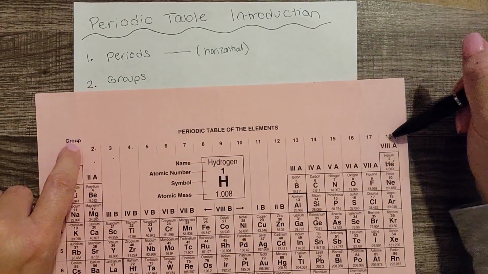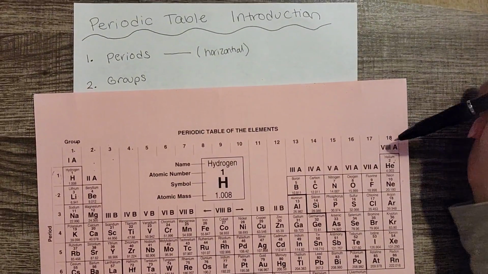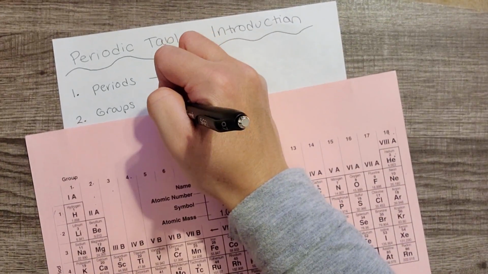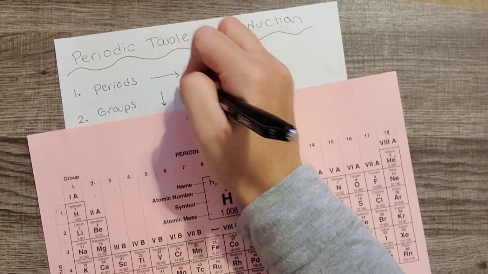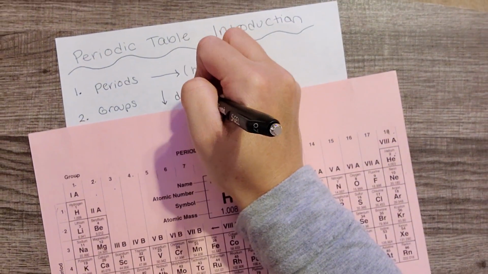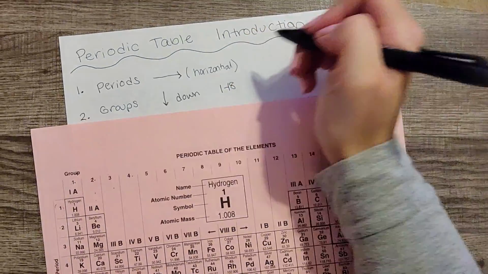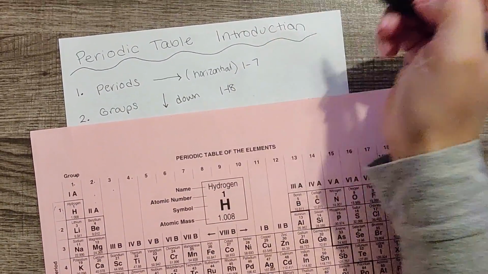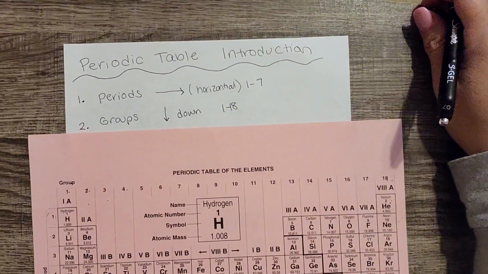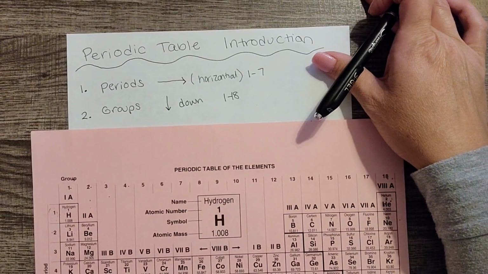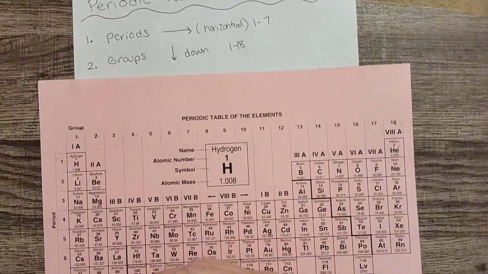So 1 through 18 for groups. The groups, we'll just do this, so they go down. And there's 1 through 18 groups, 1 through 7 periods. That's important to note.